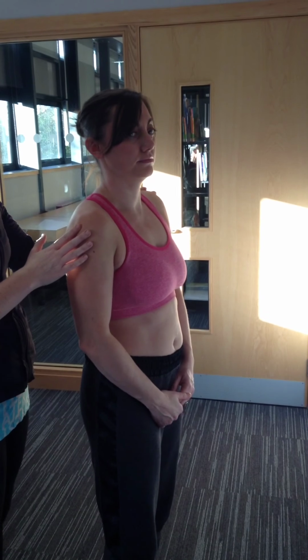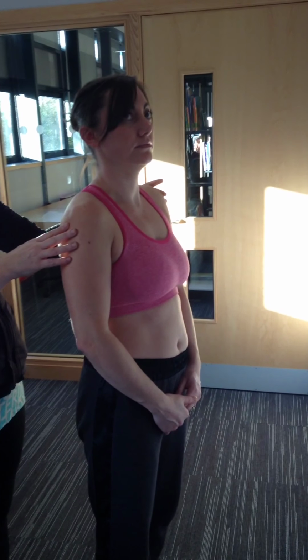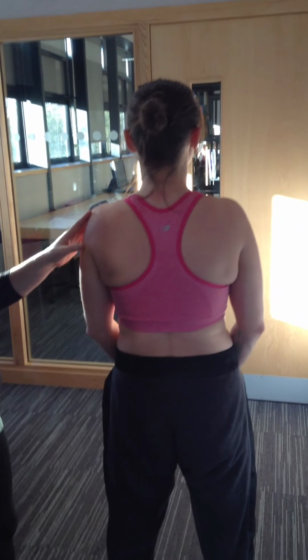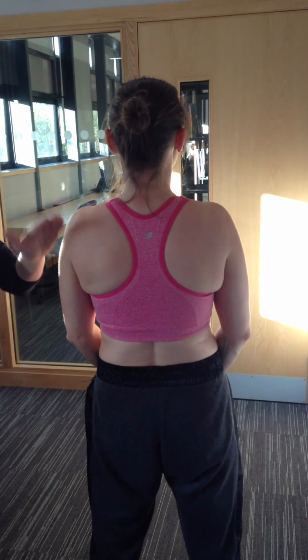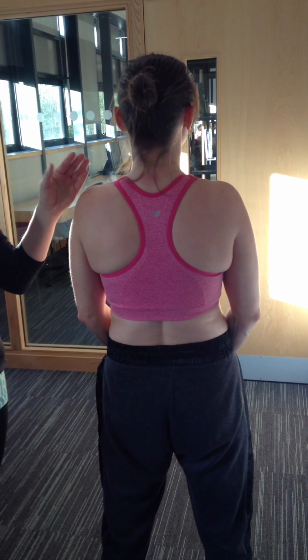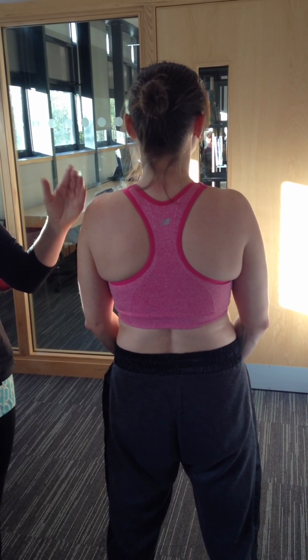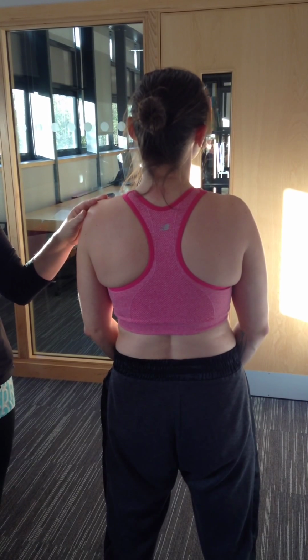Now moving on to the rotator cuff muscles, so there are four. Basically if we turn you around, the first one will be subscapularis. This is the one that sits underneath the actual scapula. The origin is the subscapular fossa of the scapula, which is what sits against the rib cage. The insertion point is the lesser tubercle of the humerus.